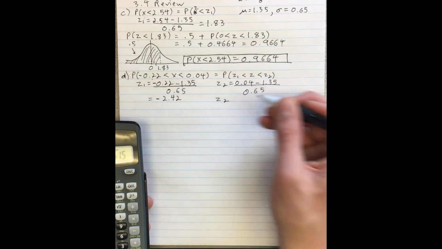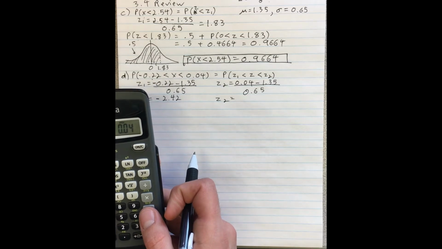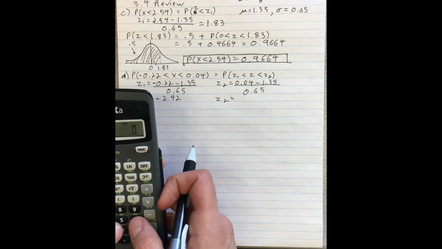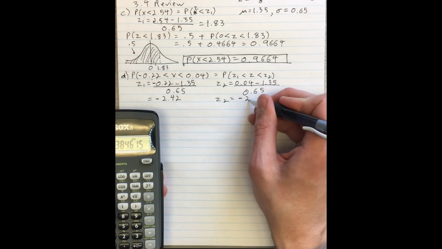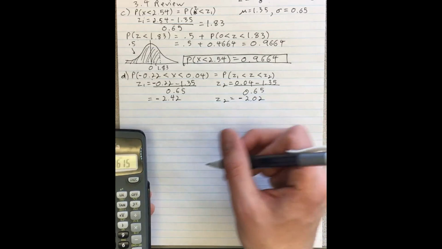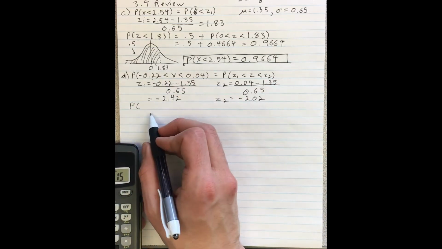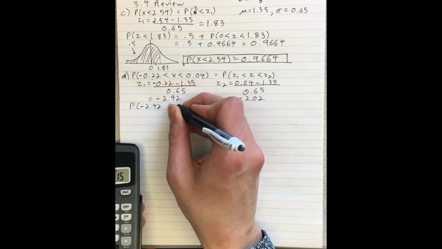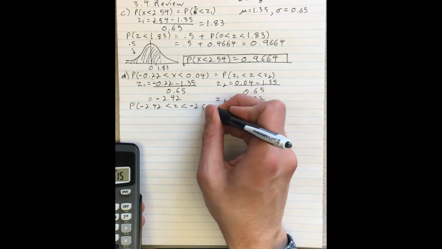Then for z2, we have 0.04 minus 1.35 divided by 0.65, and I get negative 2.02. So now let's make the conversion, and then I'll show you what we're working with here. Negative 2.42 is less than z, is less than negative 2.02.